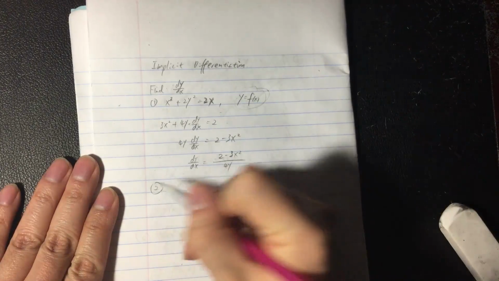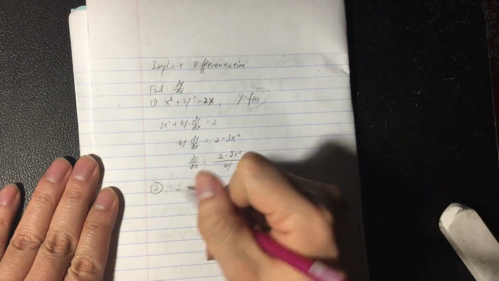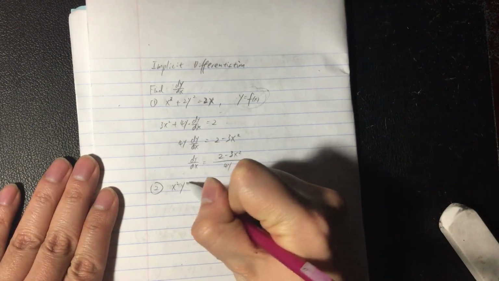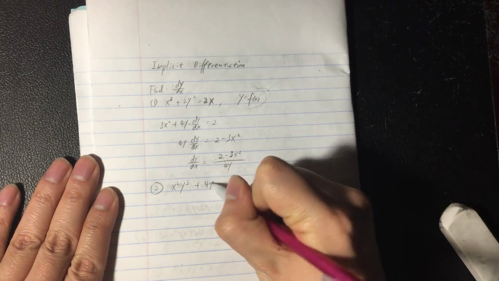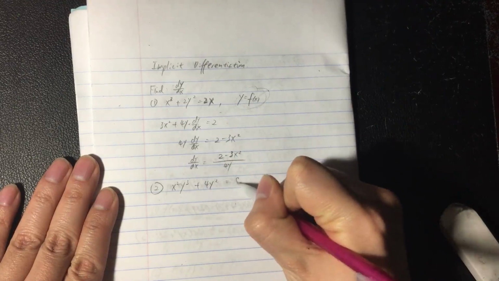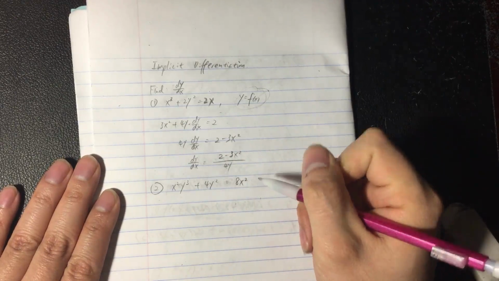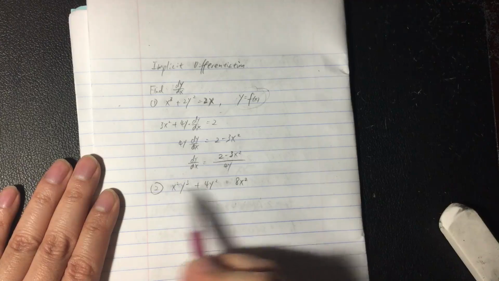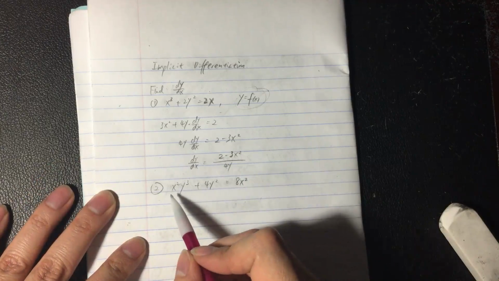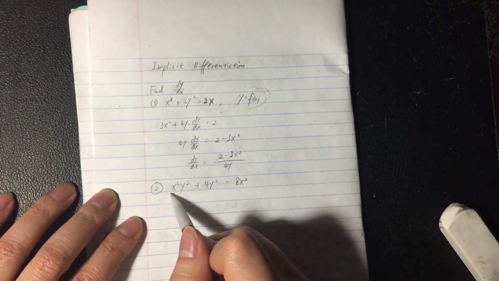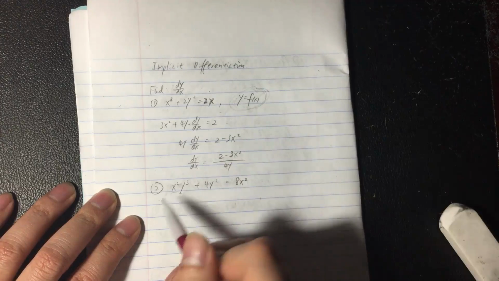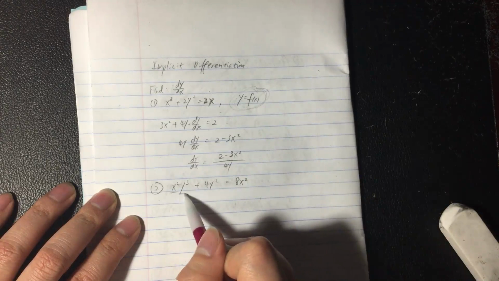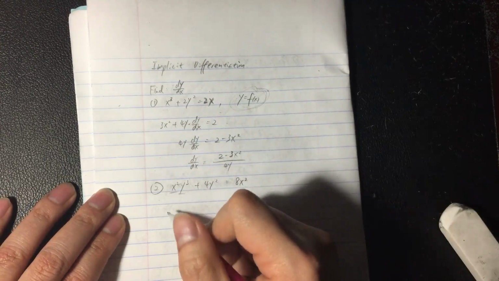Next, let's try a harder example. x squared times y cubed plus 4y squared equals 8x squared. We take the derivative of each term individually. For the first term, x squared times y cubed, since we treat y as a function of x, we need to use the product rule for x squared and y cubed.